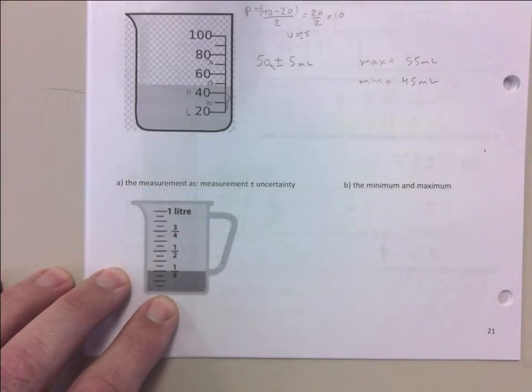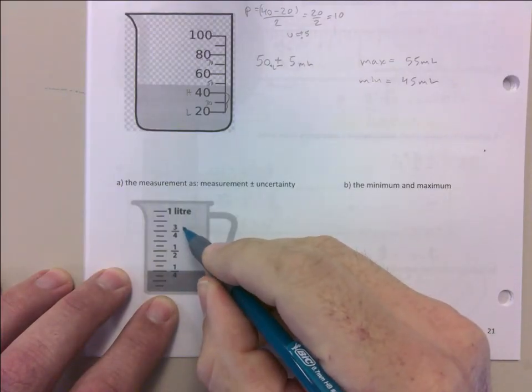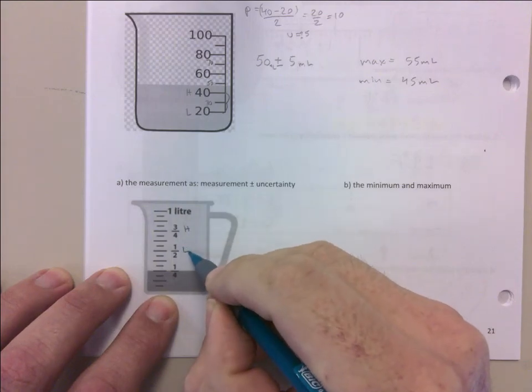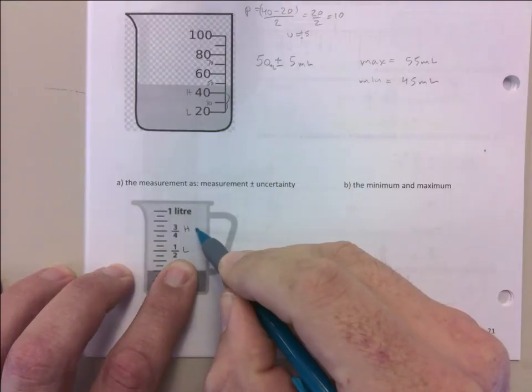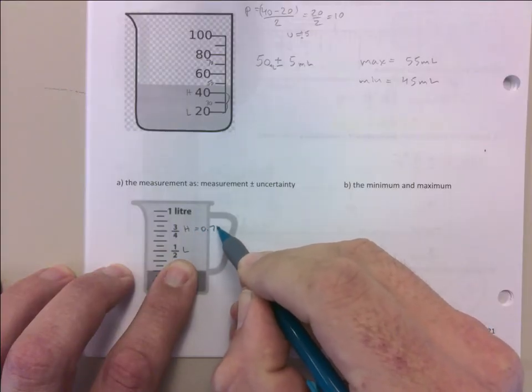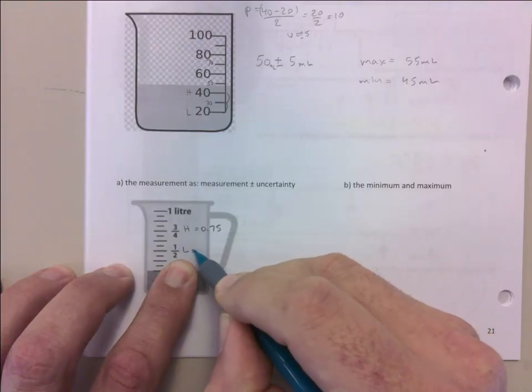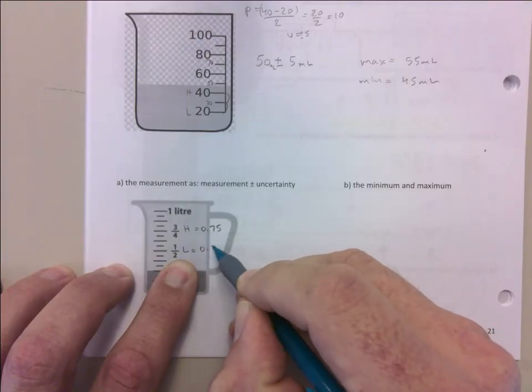Do you think the high minus low is going to work on this one? Yes, it will. Watch. I'm going to pick this as my high and this as my low. What is 3/4 as a decimal? I hope you know that one. 0.75. Half as a decimal, 0.5.